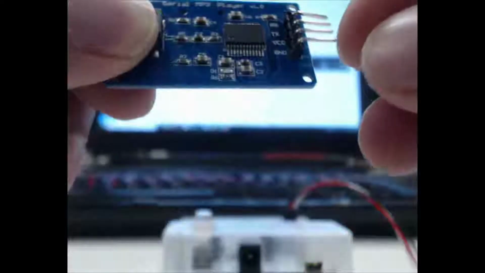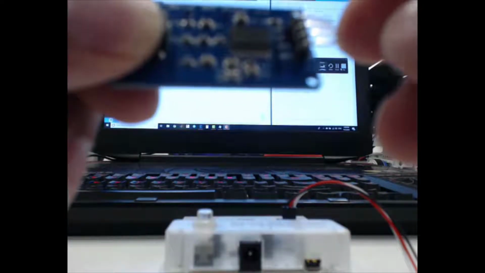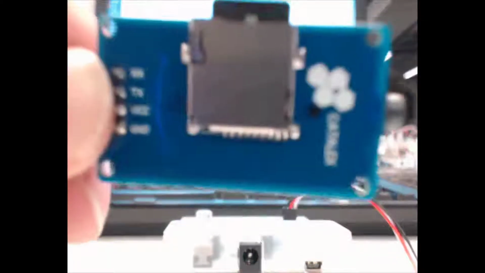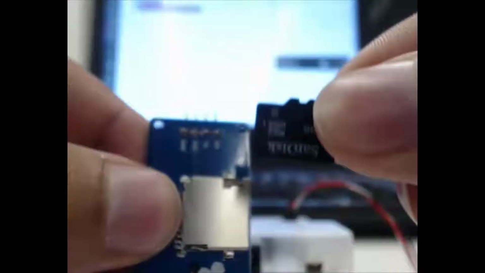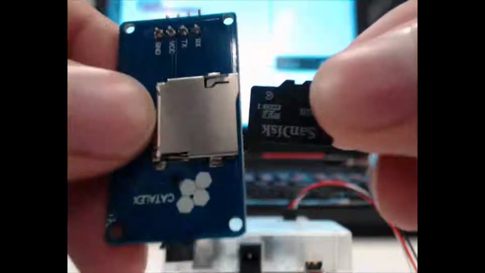It has 4 pins: GND, VCC, TX, RX. We also have an SD card, as we see here. We can put whatever MP3 files we want on it, like this. This is the SD card.